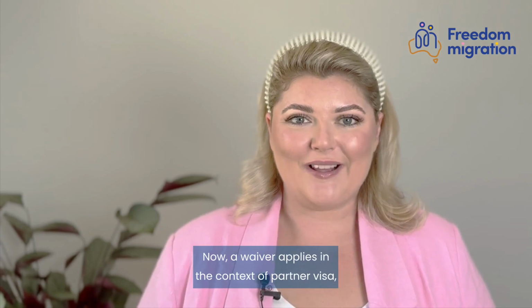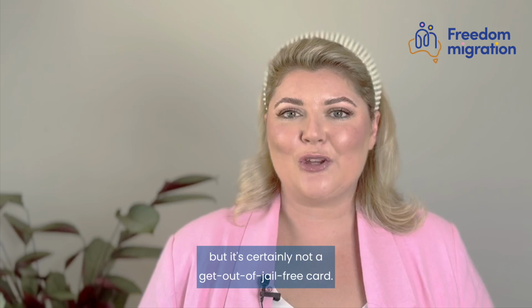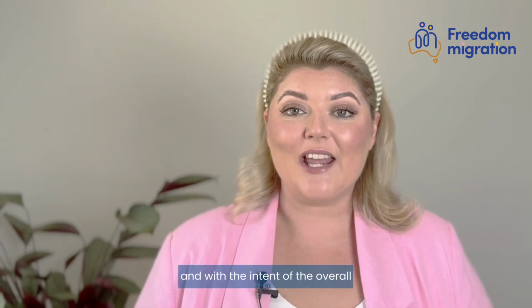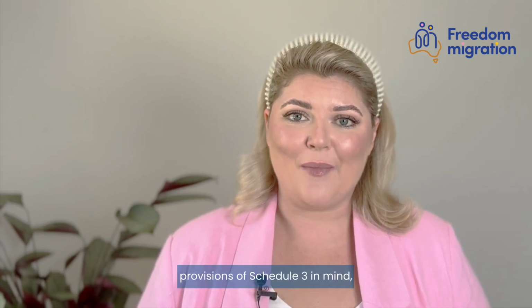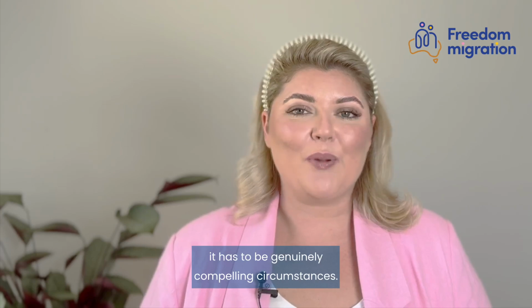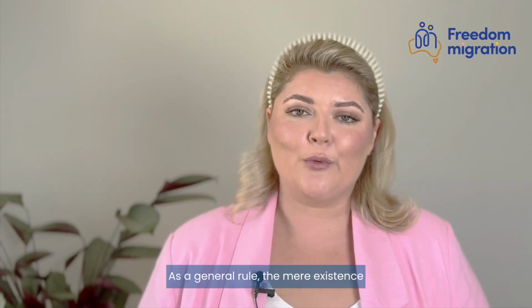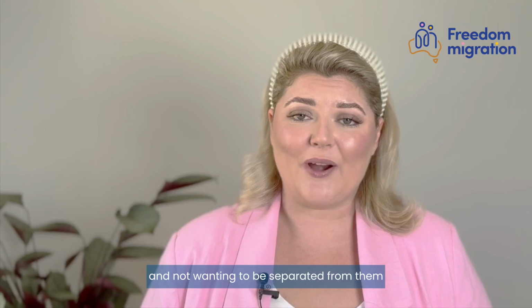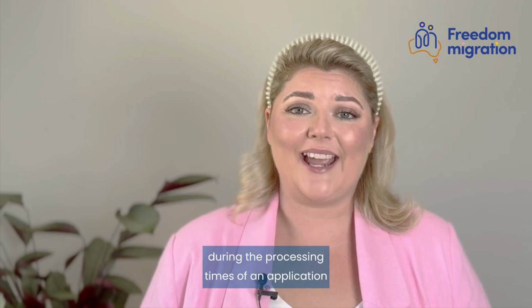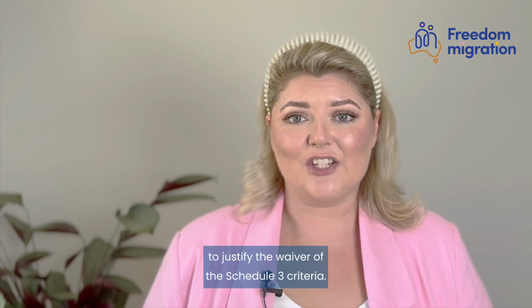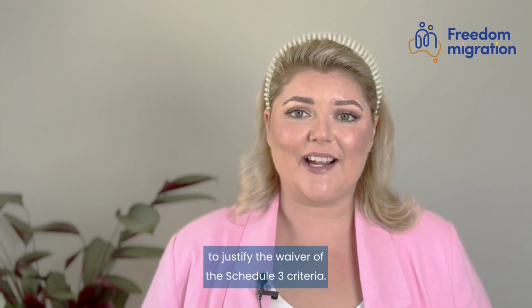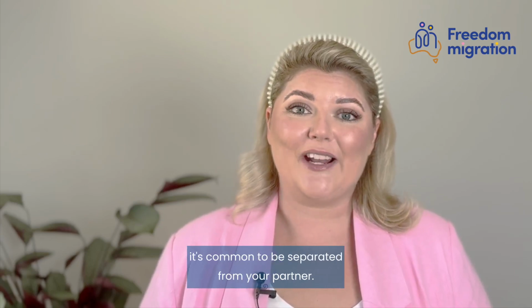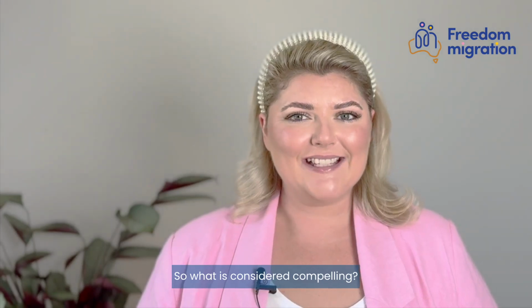Now, a waiver applies in the context of a partner visa, but it's certainly not a get out of jail free card. The bar is set high, and with the intent of the overall provisions of Schedule 3 in mind, it has to be genuinely compelling circumstances. As a general rule, the mere existence of a genuine relationship with your partner and not wanting to be separated from them during the processing times of an application isn't going to be sufficient grounds to justify the waiver of the Schedule 3 criteria. This is because within the context of a partner visa, it's common to be separated from your partner. So what is considered compelling?